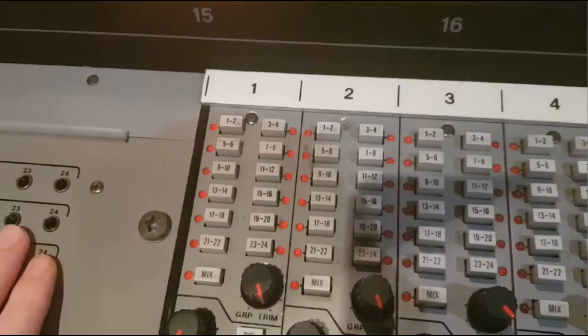Once it's entered the desk, the signal is amplified by the channel's preamp from mic level to line level, before continuing into the routing matrix, which is used to decide which output the signal should be sent to after it is passed through the channel strip.